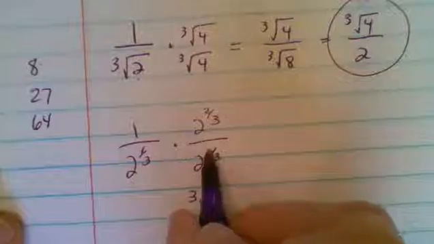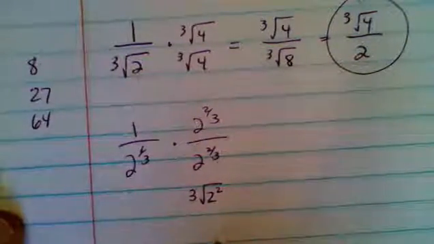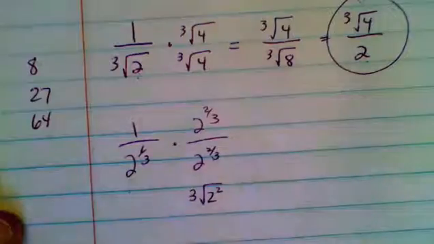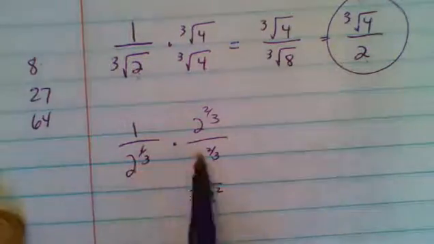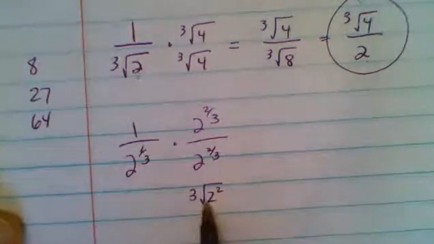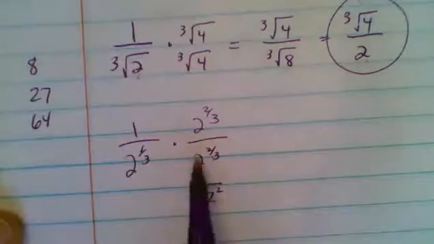It's the cubed root of 2 squared. Well, that's the cubed root of 4, and that's what we multiplied by up there. So if you want to think of it this way, you certainly may. If you want to think of it this way, with radicals, it's fine.